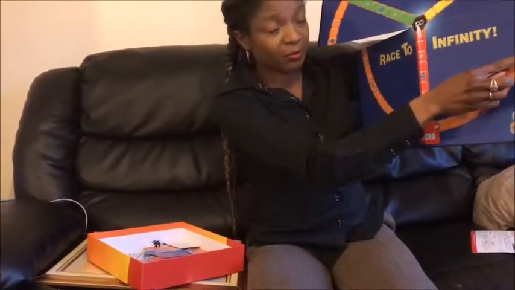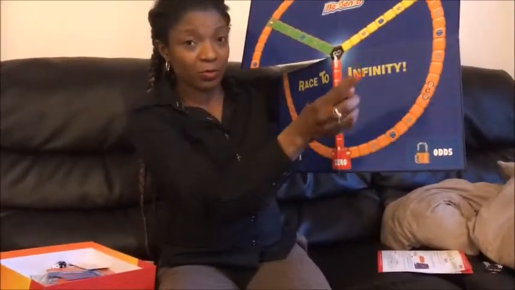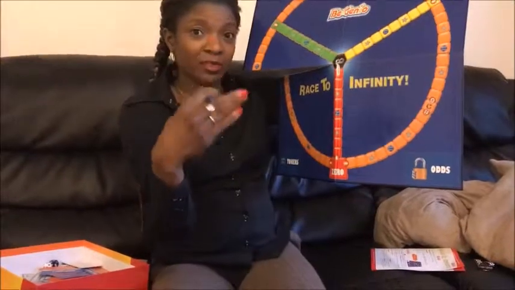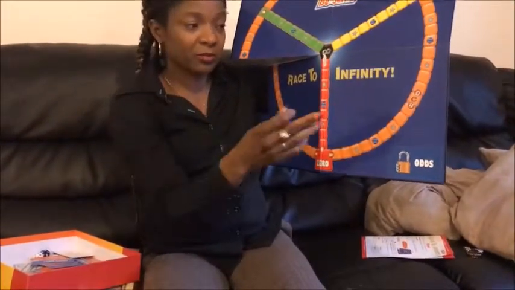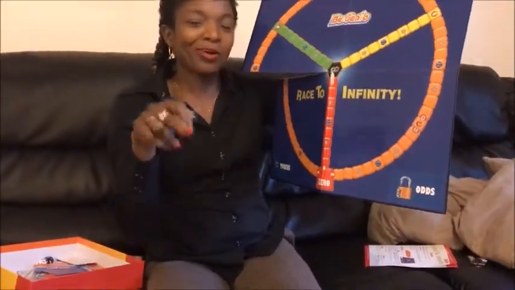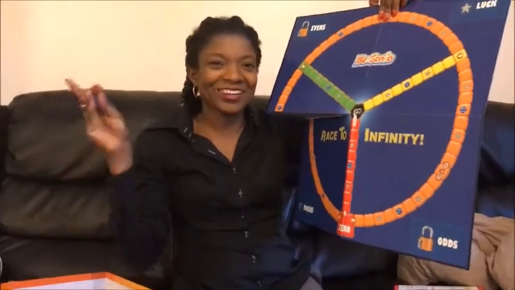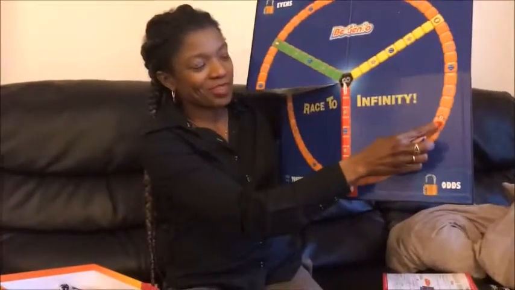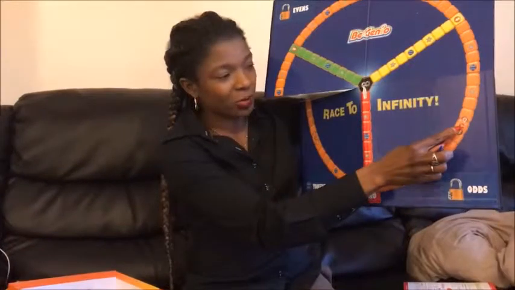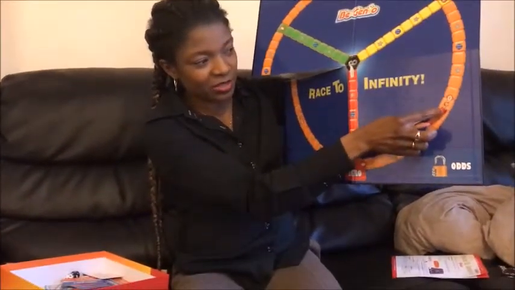When you combine your numbers, if it's level 2, you add them, subtract them, divide or multiply. Then if you end up with an odd number, you go that way. You see it says odd here. And if you end up with an even number, you go down that way.